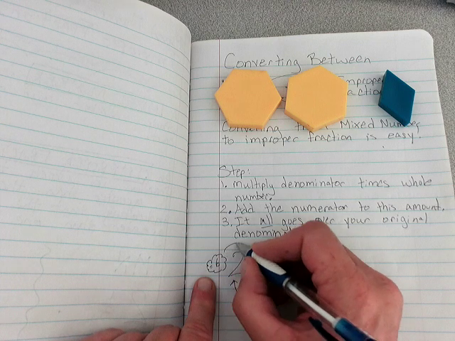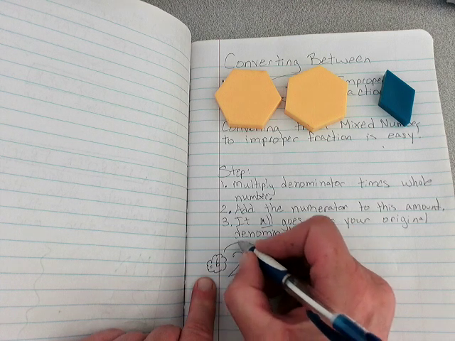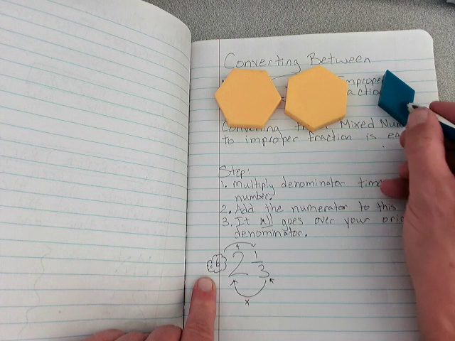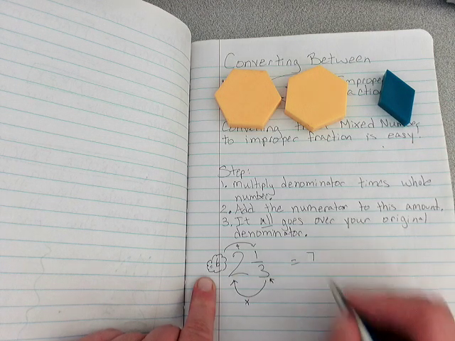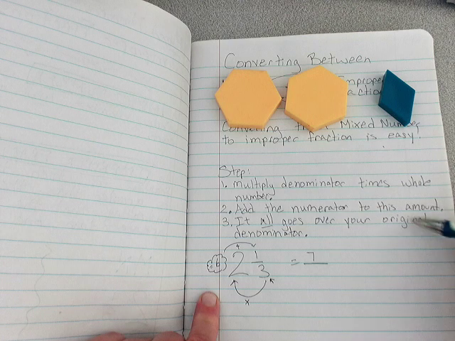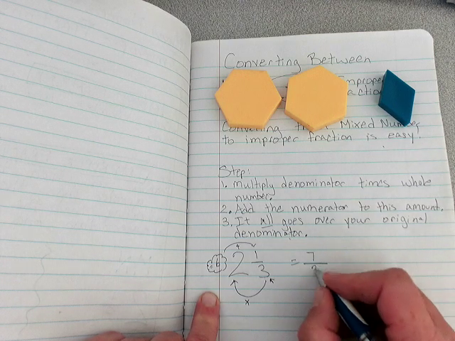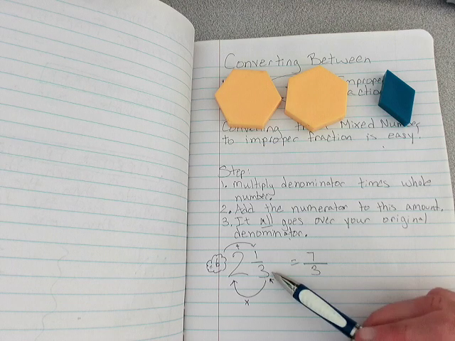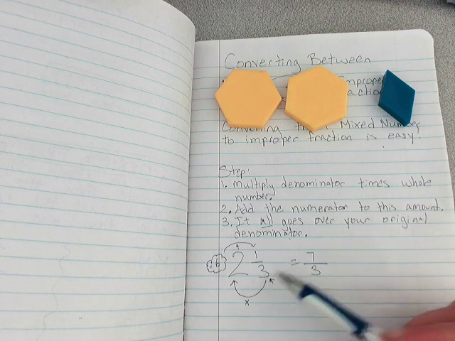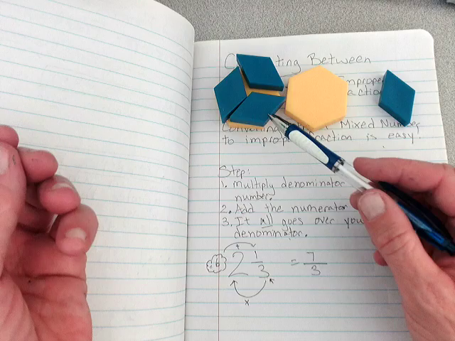And then you take that number and you add in your extra part, this one little extra one. 6 and 1 more is 7. And it all goes over your original denominator, which is 3. So you take the 3, the denominator, because it represents how many are in that whole.